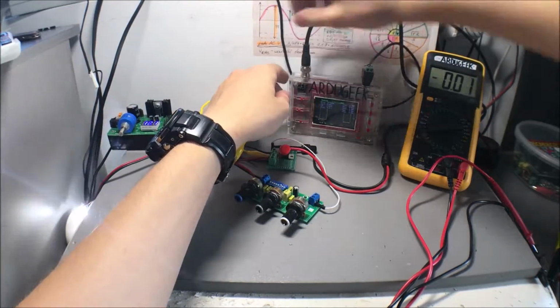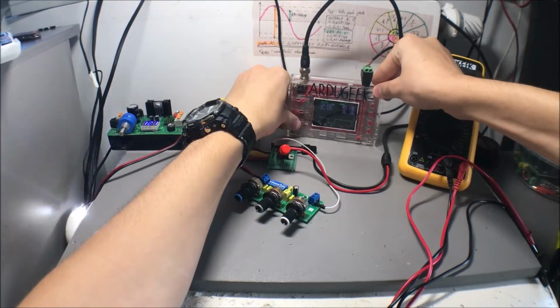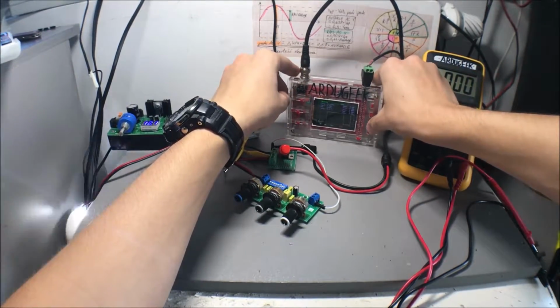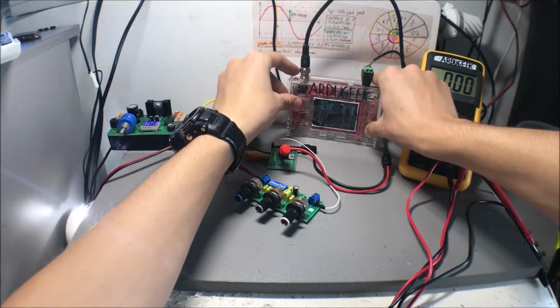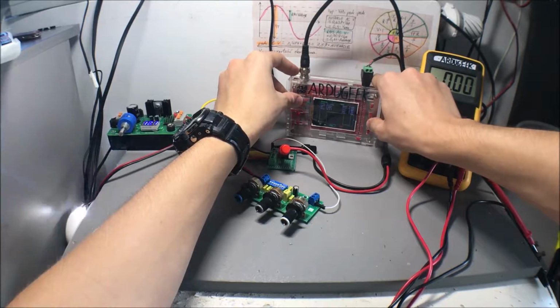So let's connect our MOSFET module frequency, MOSFET module thing.